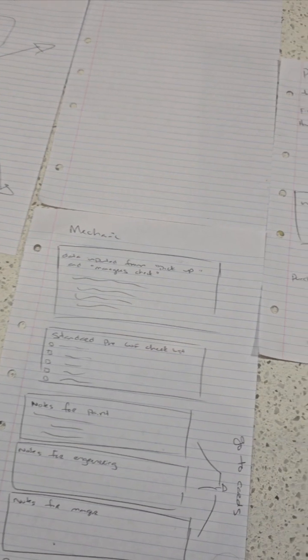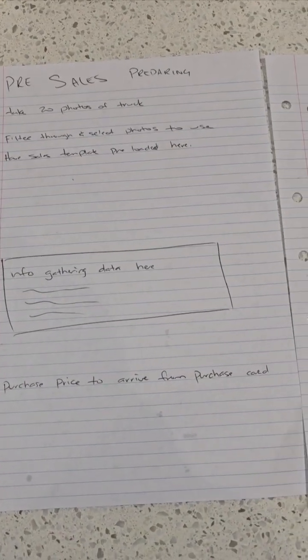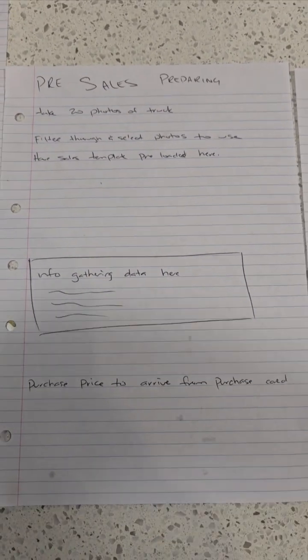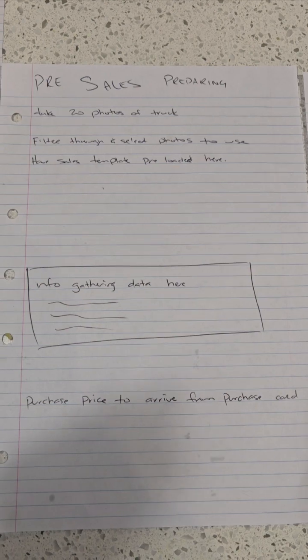Once all the work is done, then we move it over to the pre-sales preparing list, which involves us taking the photos and listing this on the online platforms for sale.